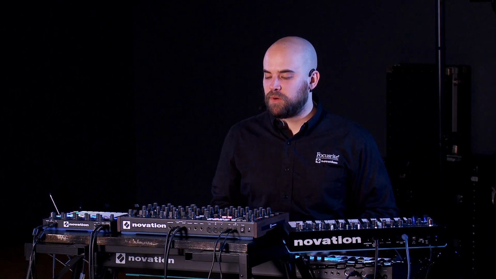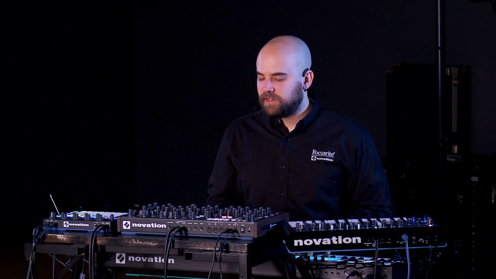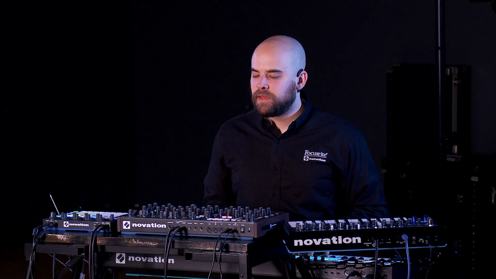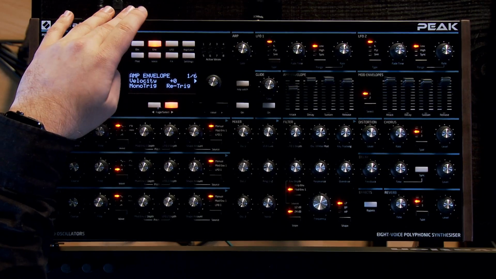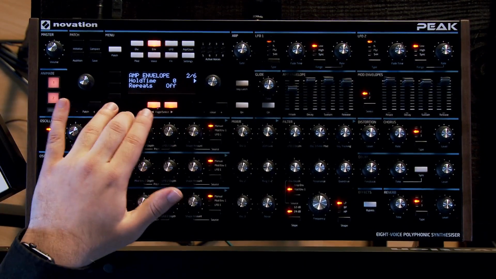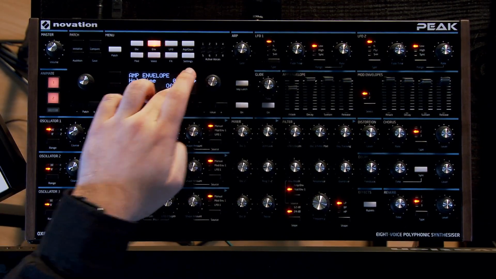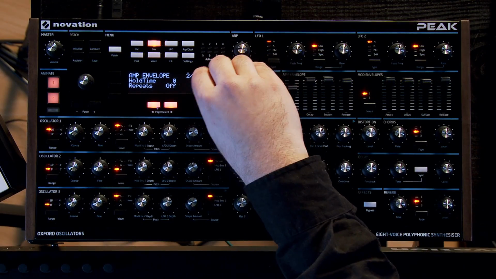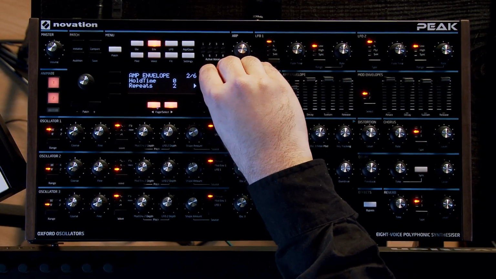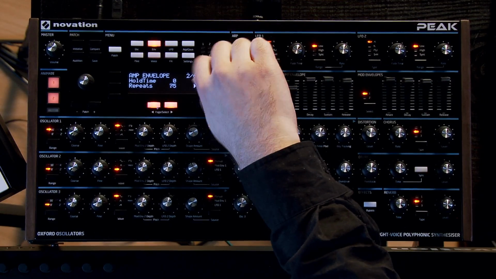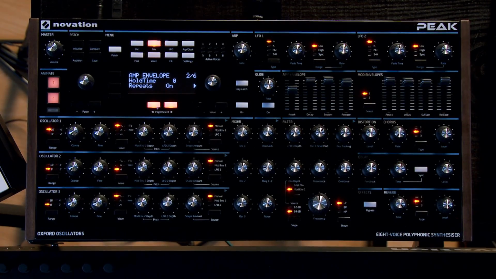Another great feature in the 1.2 update is the ability to repeat your envelope. So if I go to the envelope menu here, scroll over, we now see a value for repeats. Now I can have the envelope repeat once, twice, or I can have it repeat infinitely. So let's see what that sounds like.